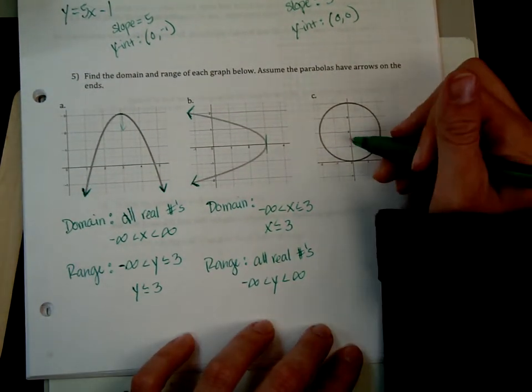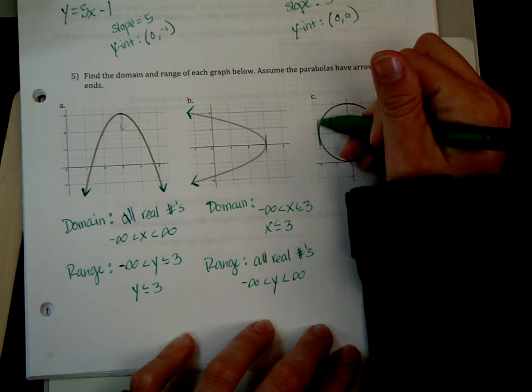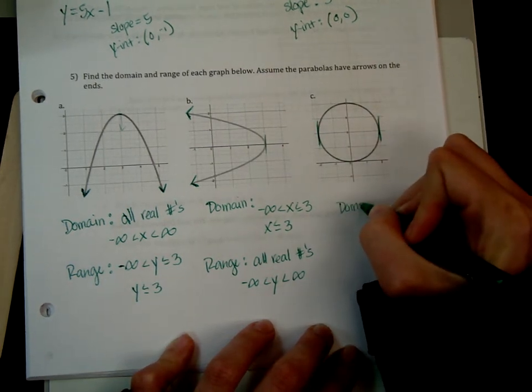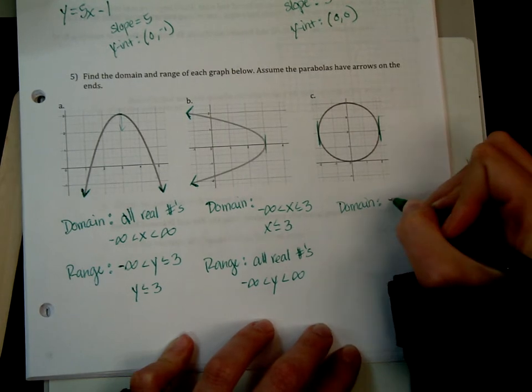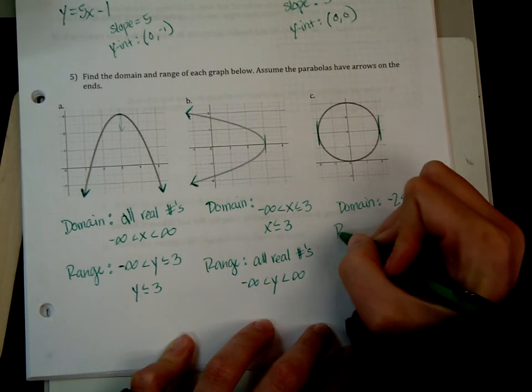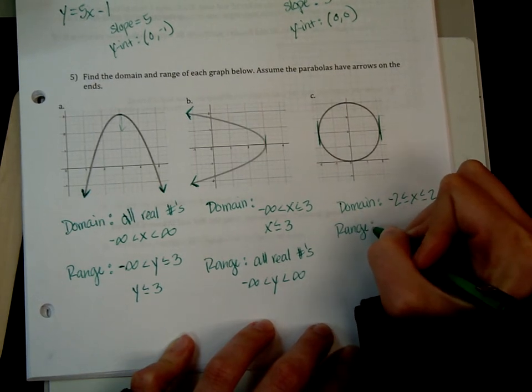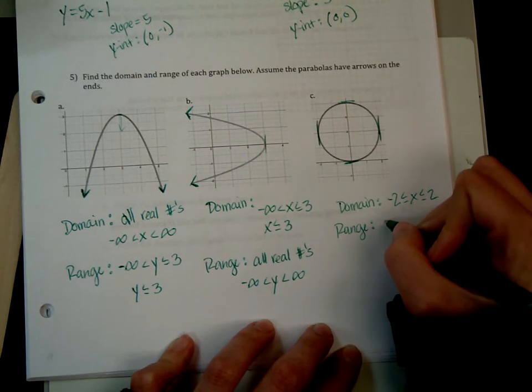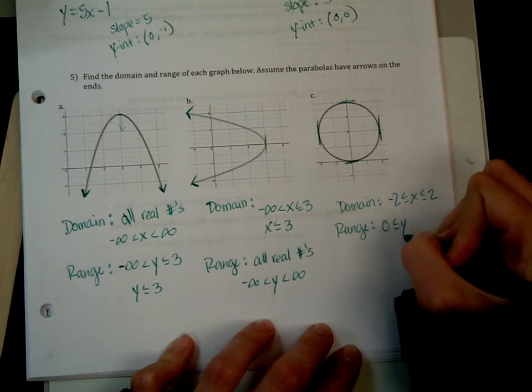For this circle, it looks like x goes from negative 2 to positive 2. So the domain is negative 2 is less than or equal to x, less than or equal to positive 2. And the range goes from, let's see, 0 to 4. So 0 is less than or equal to y, less than or equal to 4.